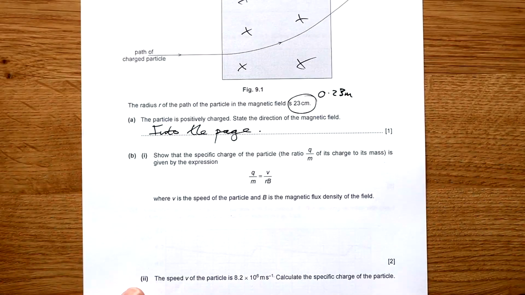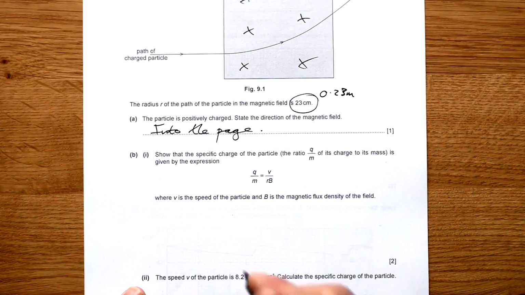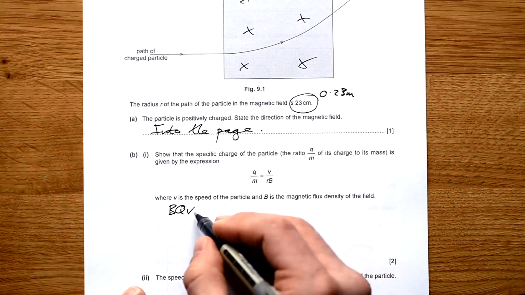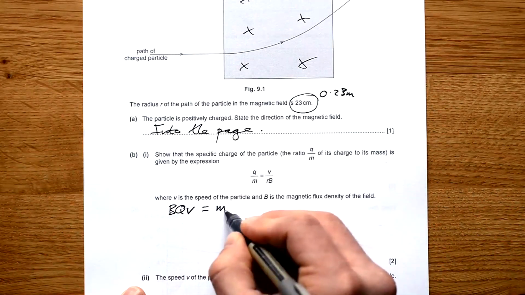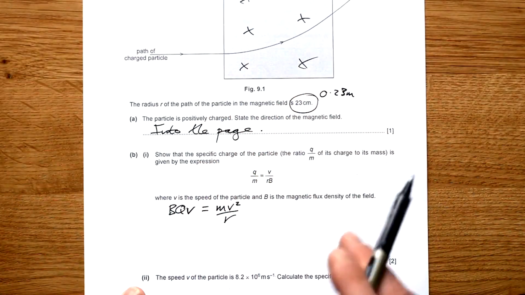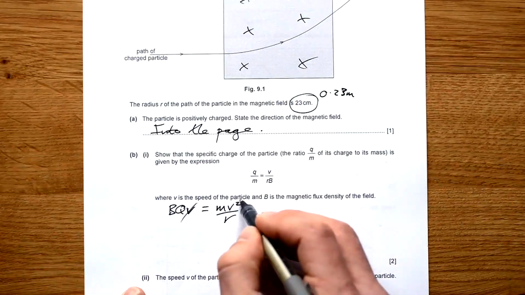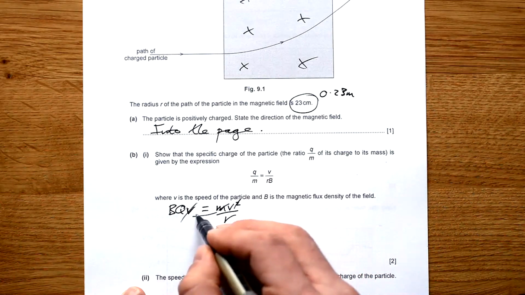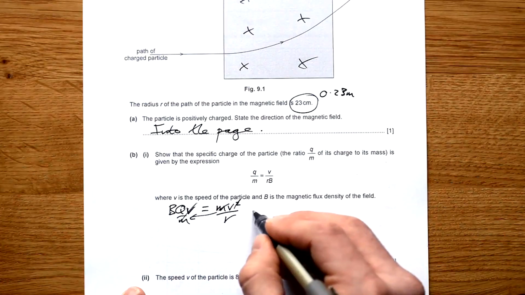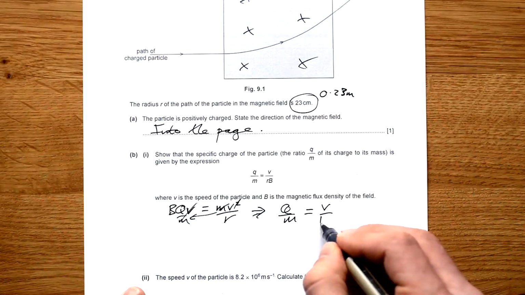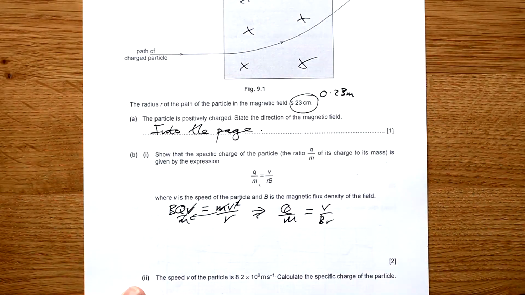Okay, when it comes to anything to do with a charged particle in a magnetic field, we have to say that BQV, which is the force on the particle, equals mv squared over r. All this is saying is that the magnetic force is producing a centripetal force, making it go in a circle. Cancel the v's down, easy, and then we want to have m over to the other side, and we want B over the other side. Therefore, we end up with q over m equals v over Br, which is what we have there.